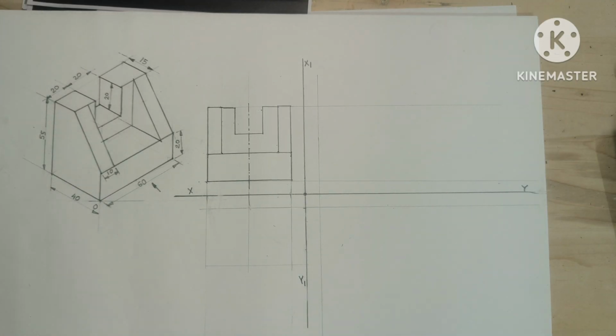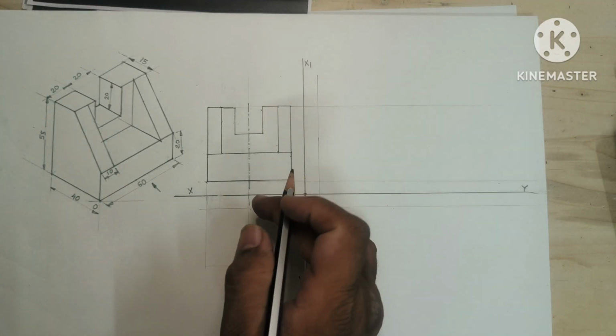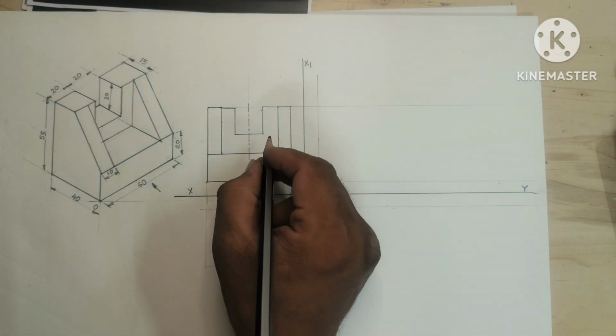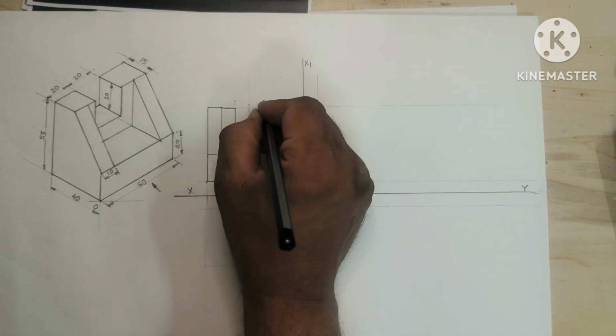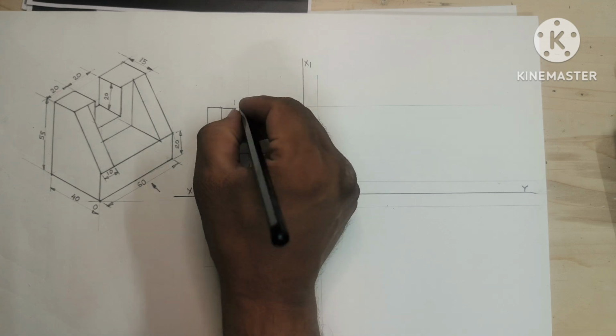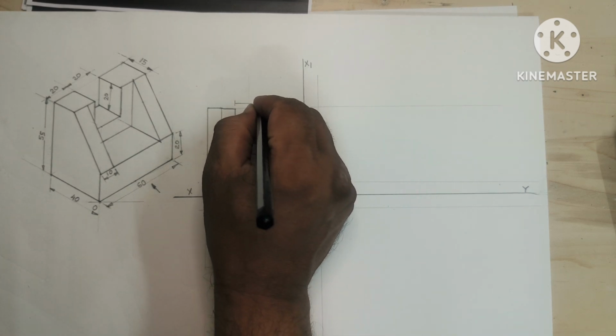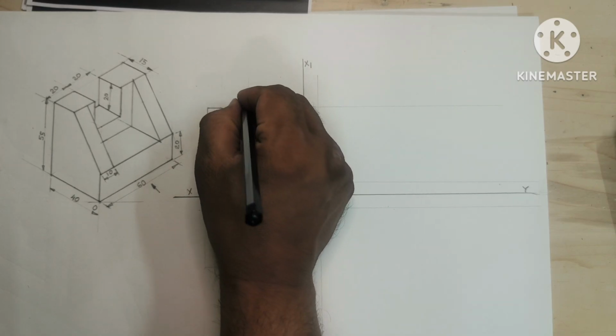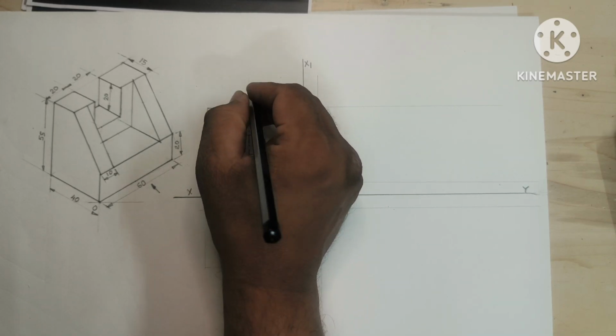First of all, I will mention the dimensions. I will mention the dimensions with the help of a freehand sketch, but in the examination you should not use the freehand sketch. To save time only, I will mention the dimensions with the help of a freehand sketch. This distance is 20.